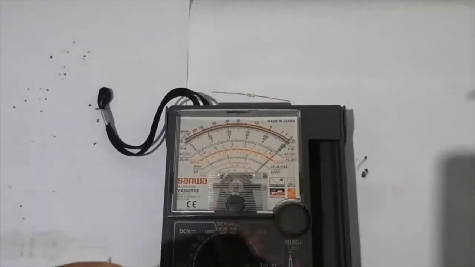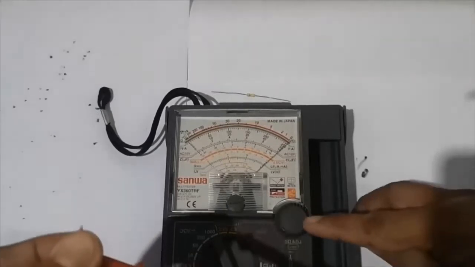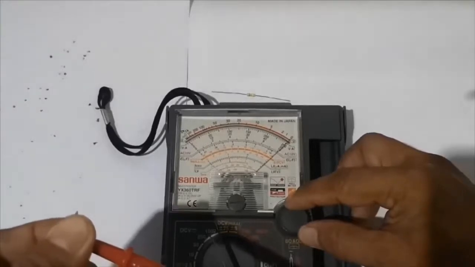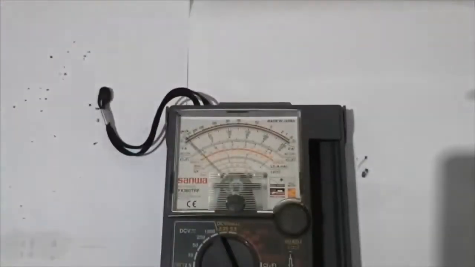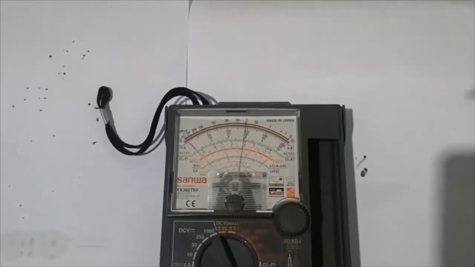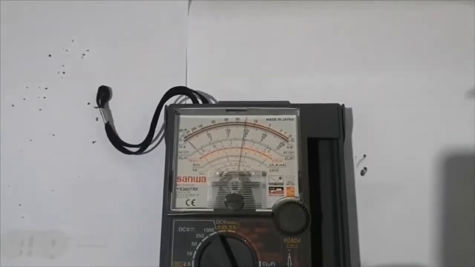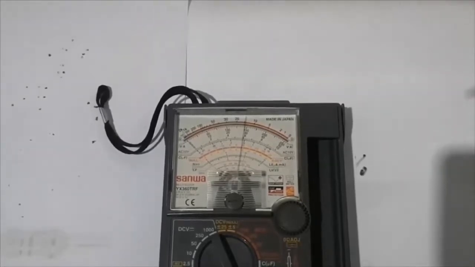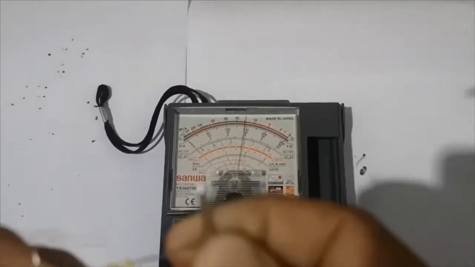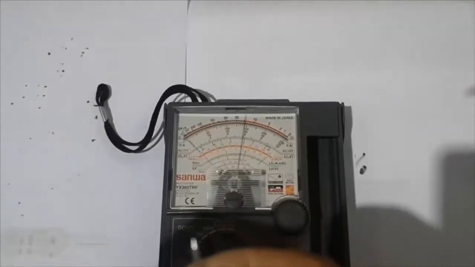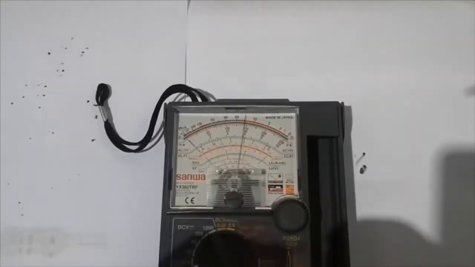Now you short the test leads, then adjust the 0 ohm adjuster to set your ohmmeter to 0 ohms for an accurate measurement. Then we can proceed to the resistance measurement. The needle pointer of the VOM stayed between 10 and 20, and that reads 15. So 15 times 10, which is our range, will give us a reading of 150 ohms. This means that the color code value of 150 ohms is equivalent also to the measured value, which is also 150 ohms.